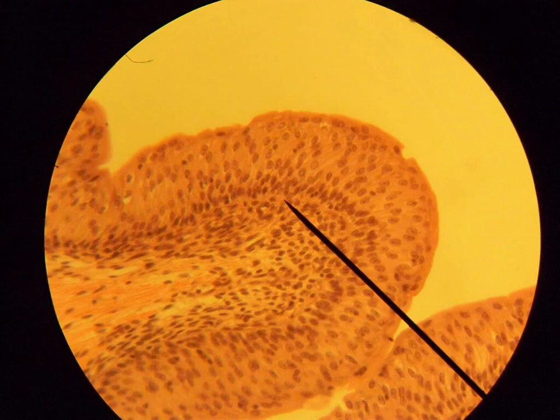Another type of epithelium is a stratified epithelium formed of many layers. It is the transitional epithelium. How can we diagnose this transitional epithelium? You should at first diagnose it as stratified because it is formed of many layers of cells.